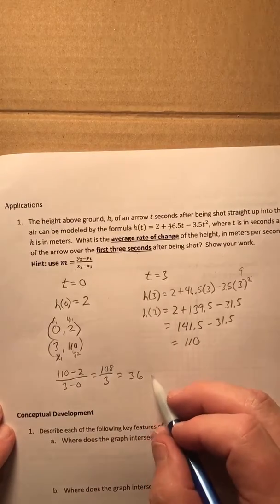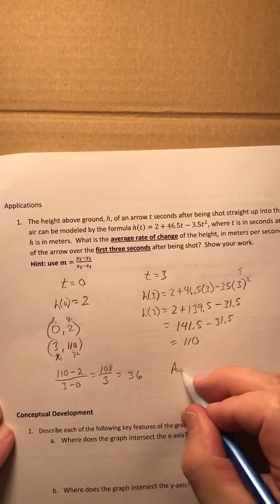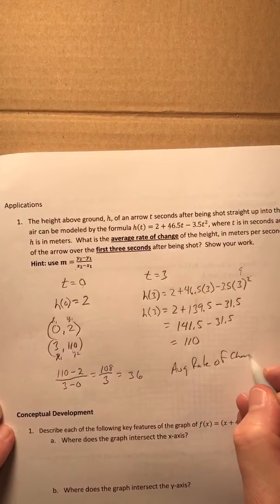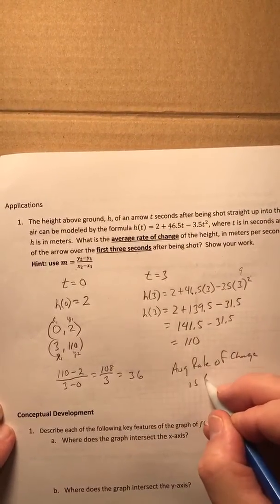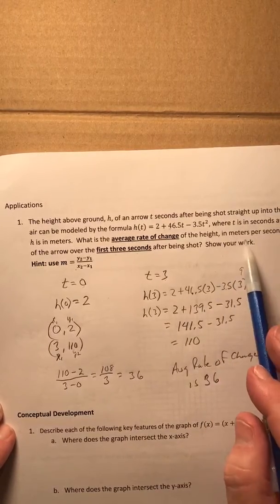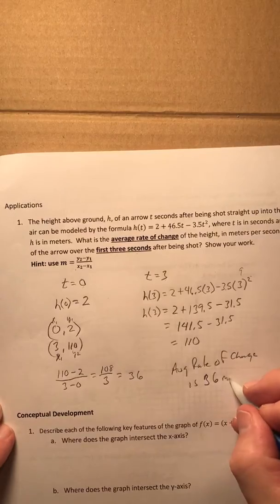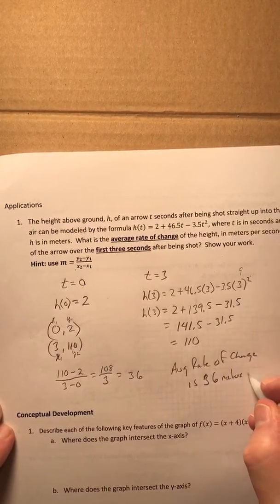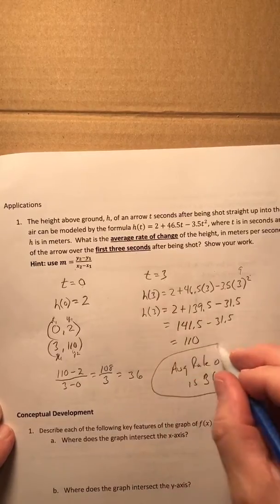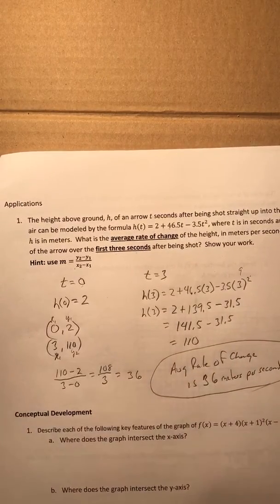So the average rate of change is 36, and it's in meters per second. Yep, meters per second. All right, and that's my answer. That's how you do that problem.